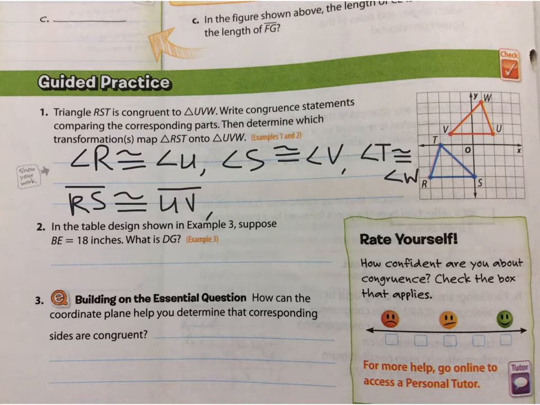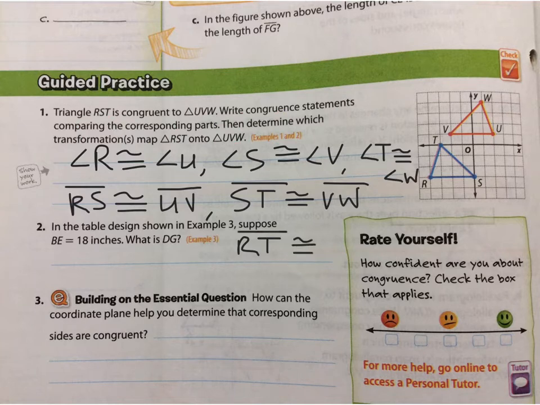Then side ST, as you can guess, is going to be congruent with side VW. It's the last two matching up with the last two. And finally, side RT, so the first with the last, is congruent to side UW, again, the first with the last. In the picture, what that means is, side RS, right here at the bottom, is exactly the same length as side UV.